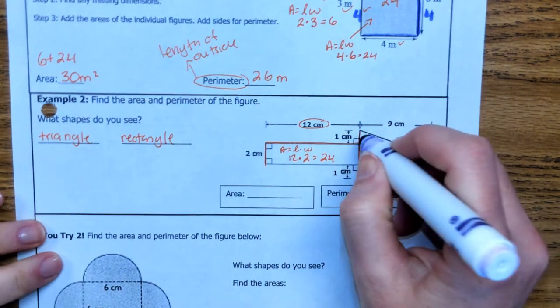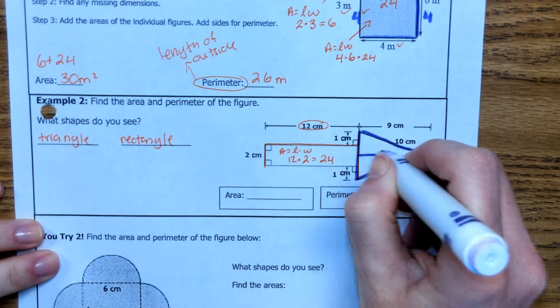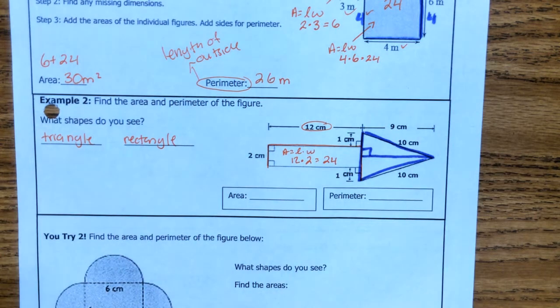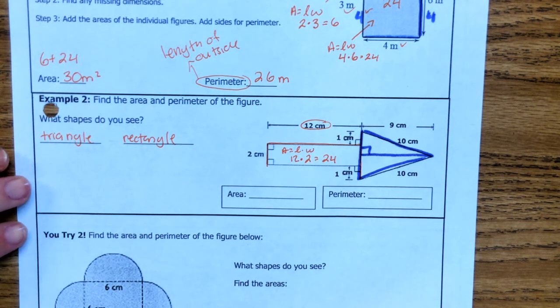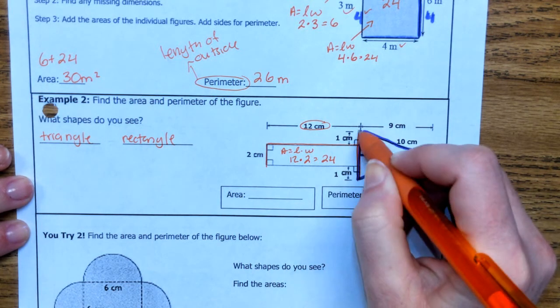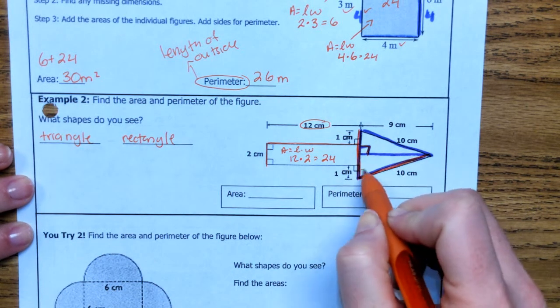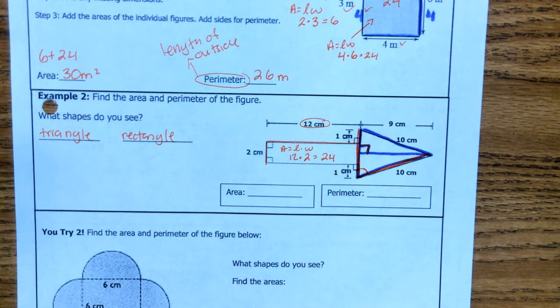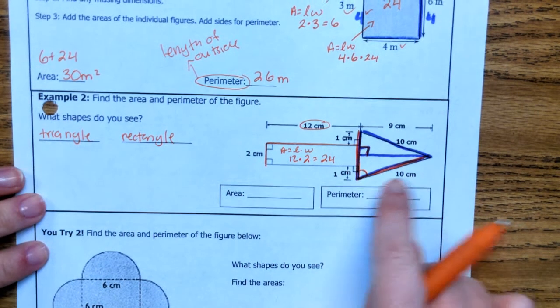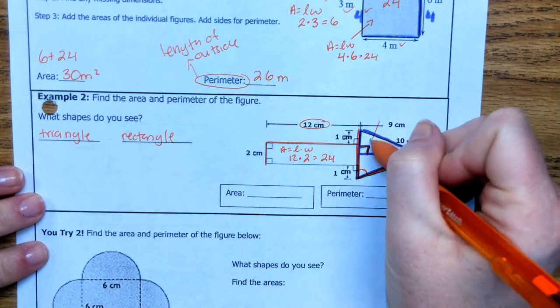And then we have our triangle here. Remember, on a triangle, your base and your height are always perpendicular. That means they make a right angle. If you take your base right here, or one of these sides, they do not make a right angle. They're kind of curved right there, or slanted. So your base or height is not 10. Do not use that in your area formula.